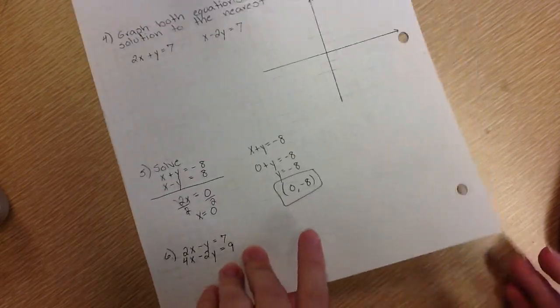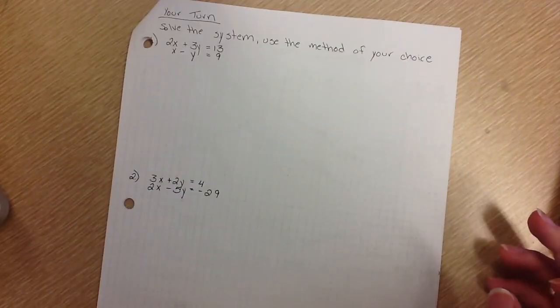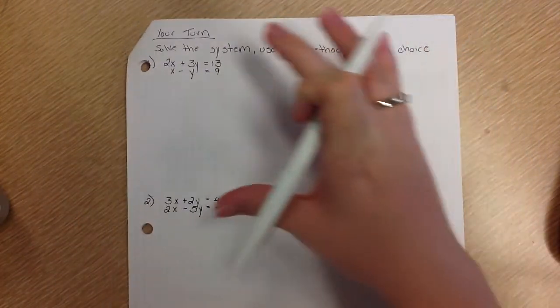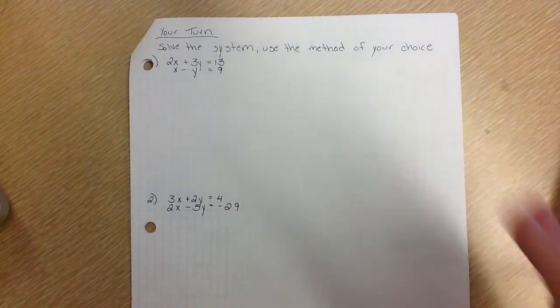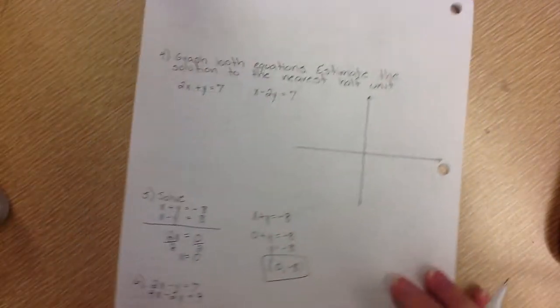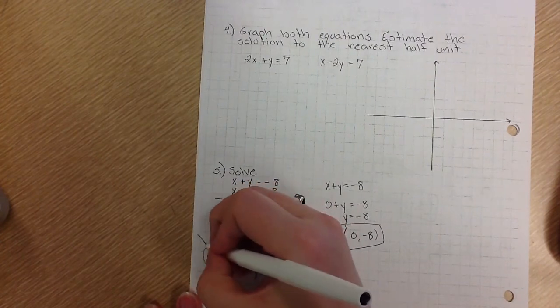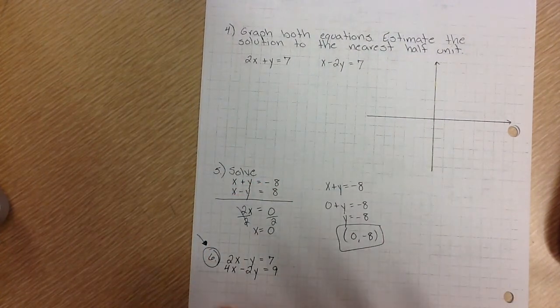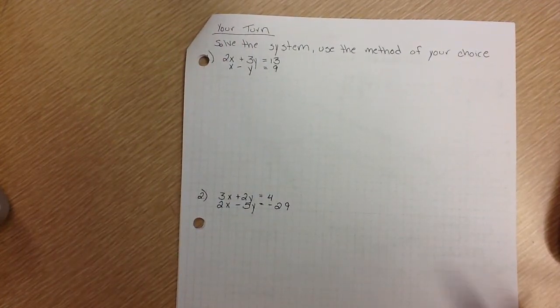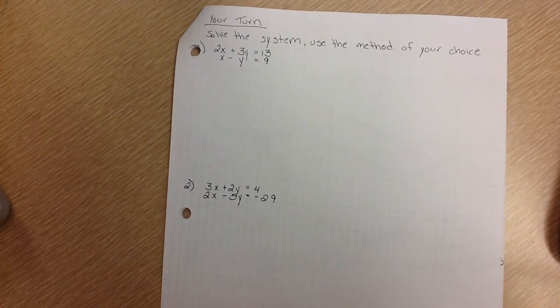Now, if you turn the page, there are 2 your turn problems, number 1 and number 2. I also would like you to do example 6. So do that one too. Again, do example 6, and your turn problems 1 and 2. Come to class ready to discuss any questions you have. Good luck.